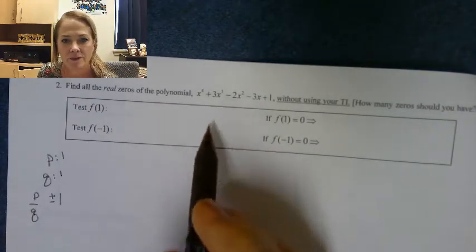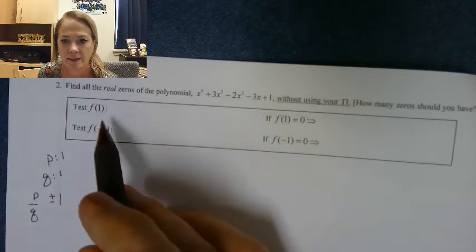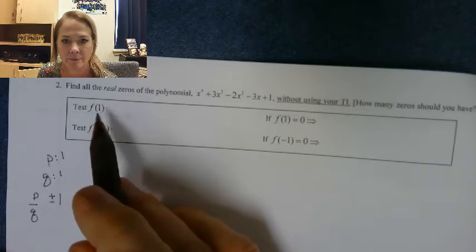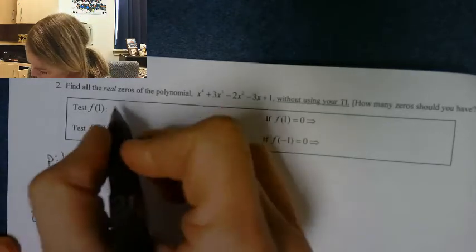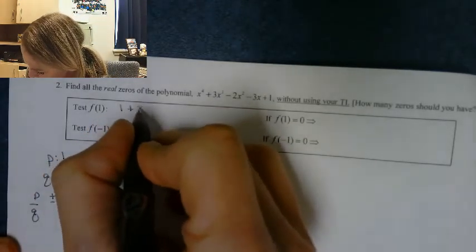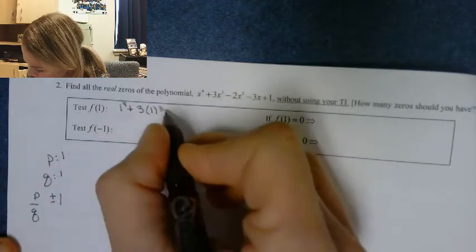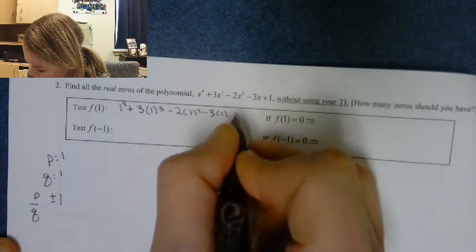And so this problem is not using synthetic division. This problem is just showing us that remainder theorem, that we can indeed see if we get a hit by plugging in. This just says to plug it in. So let's plug 1 in, and we get 1 plus 3 times 1 cubed. That's 1 to the 4th. That's just 1. Minus 2 times 1 squared minus 3 times 1 plus 1.